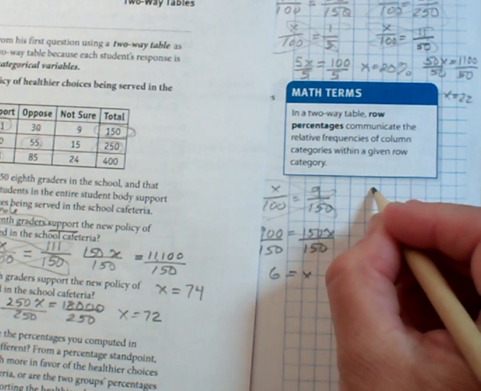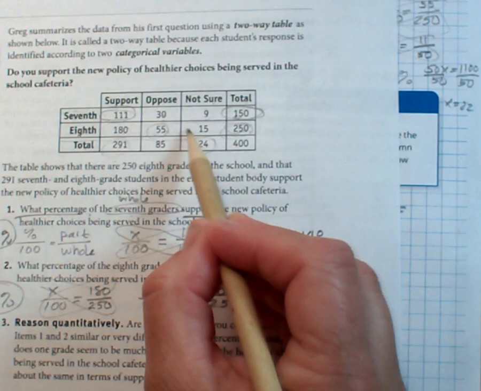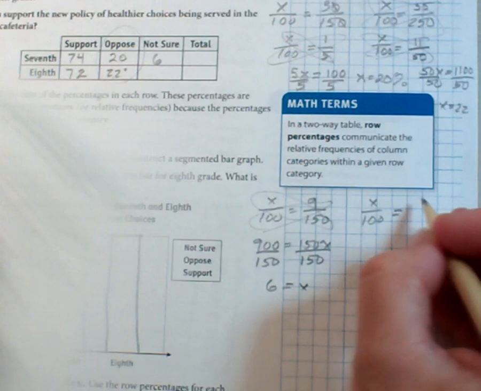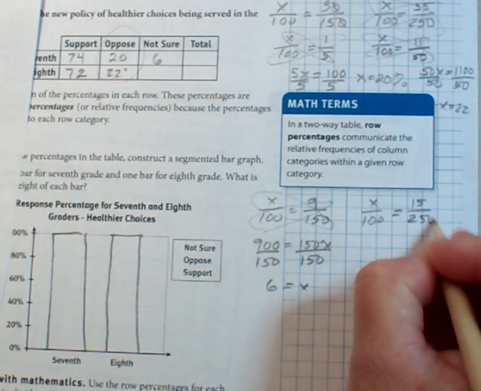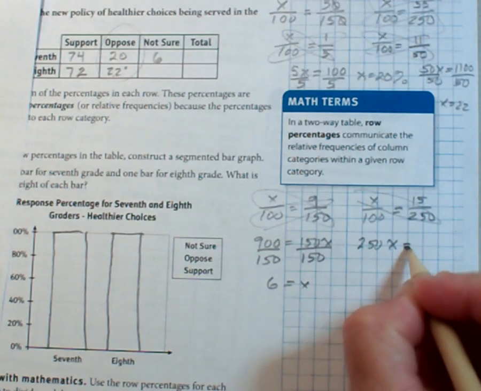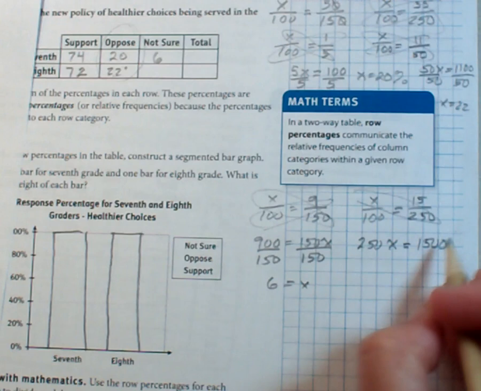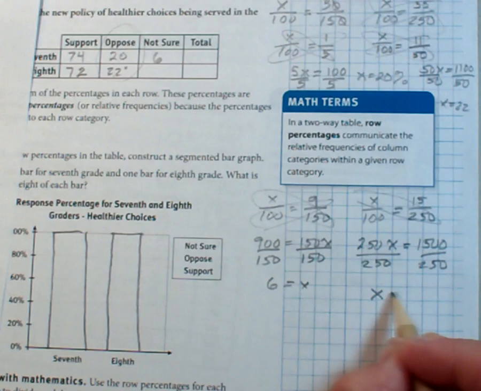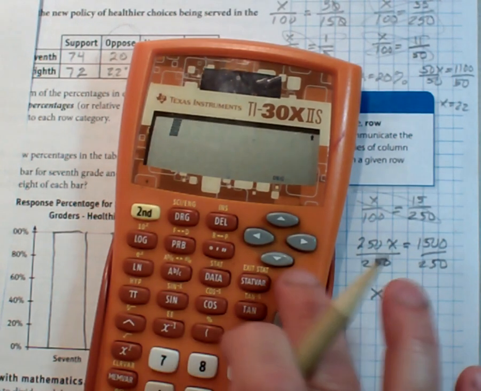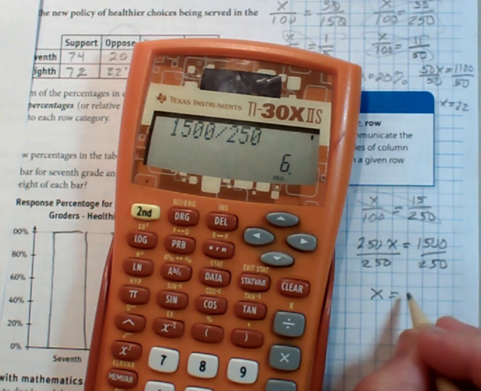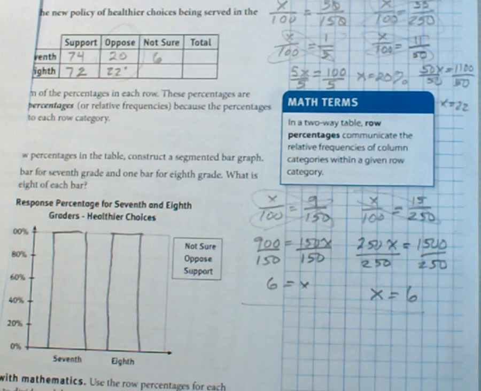Let's try 8th graders. x over 100 is equal to, so for 8th graders, 15 out of the 250 were not sure. So that's my fraction, 15 out of the 250. And then I'm going to cross multiply. So 250 times x is equal to 1500. Divide both sides by 250. And I get x is equal to 6. Oh, look, it's the same. All right.